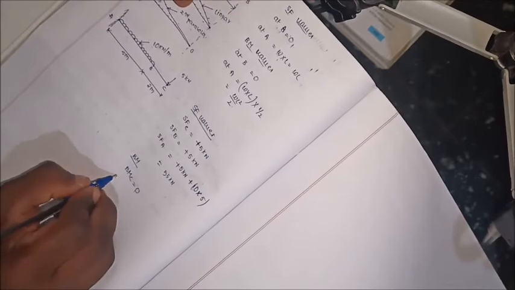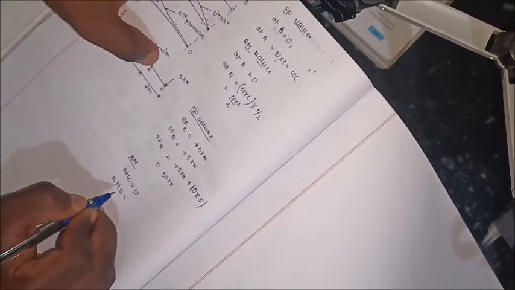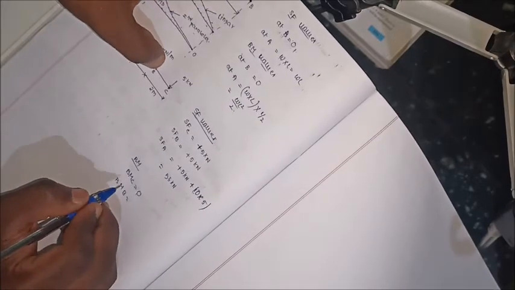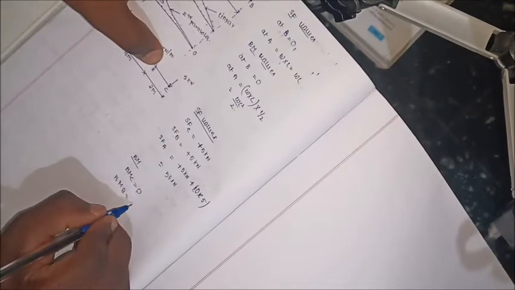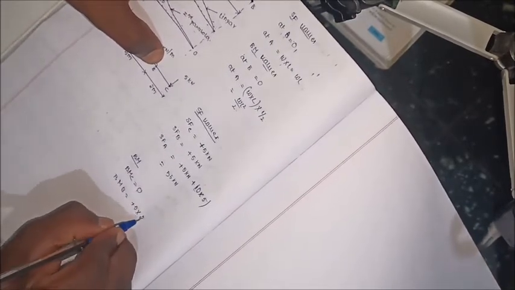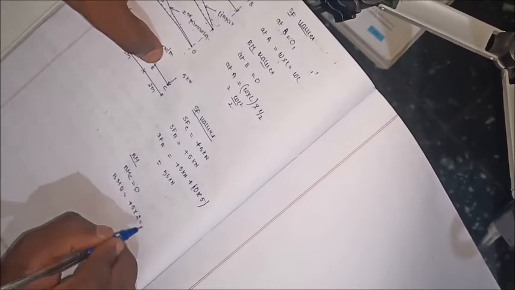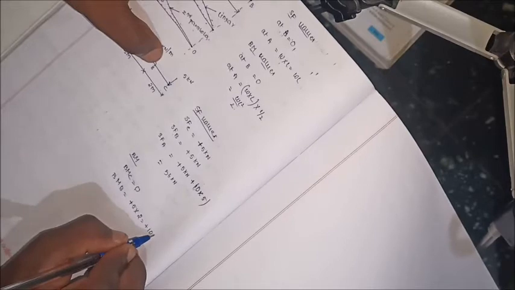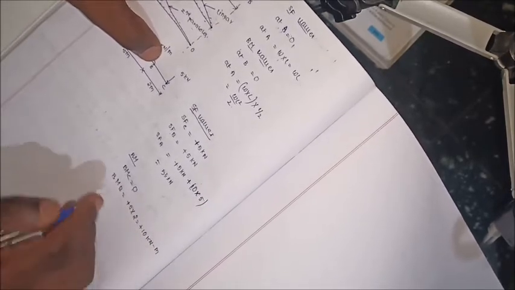In the same way, bending moment at B. Force into perpendicular distance, in the clockwise direction. So positive 5 kilonewtons into perpendicular distance of 2 meters. So bending moment is positive 10 kilonewton meter. This is the bending moment at B.